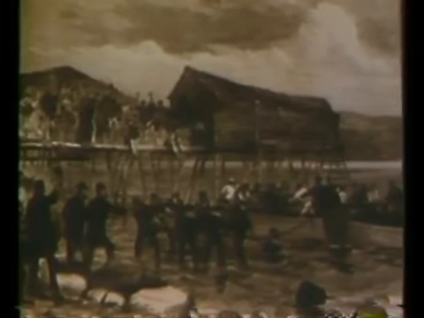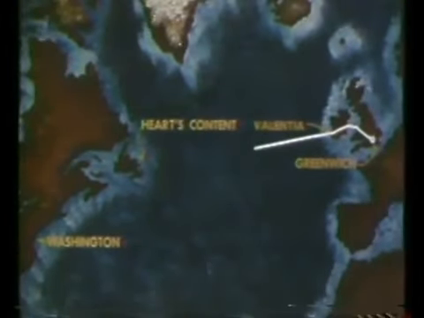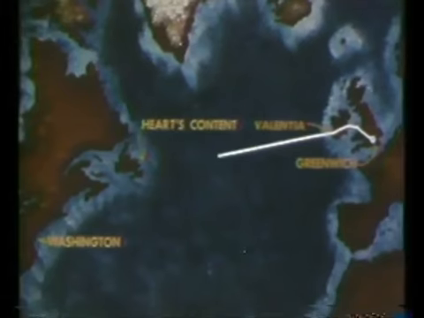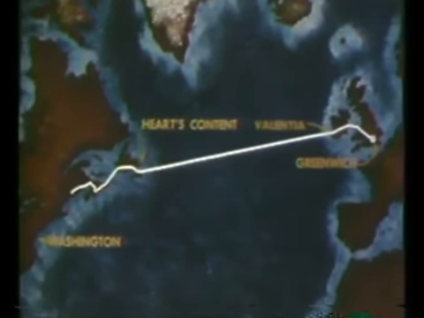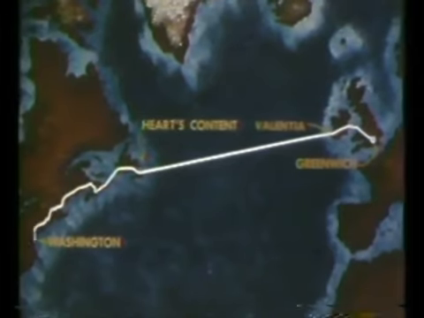Coast and Geodetic Survey technicians were waiting at both ends of the line, in Valentia, Ireland, and in Heart's Content, Newfoundland, even as the cable was pulled ashore. With the assistance of the U.S. Naval Observatory, time signals from Greenwich were tied in with Washington, D.C. And from that time on, Coast and Geodetic Survey charts carried the resulting longitude corrections.